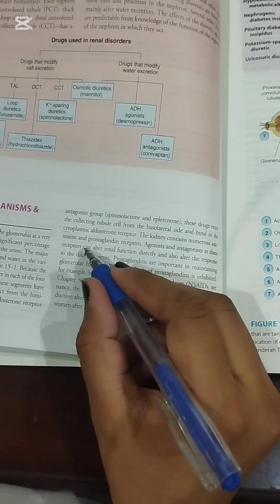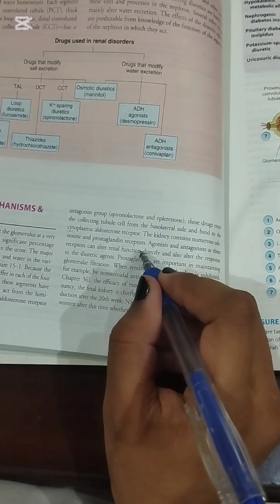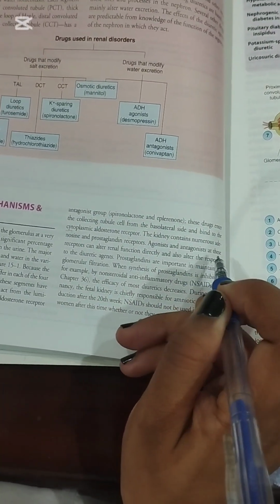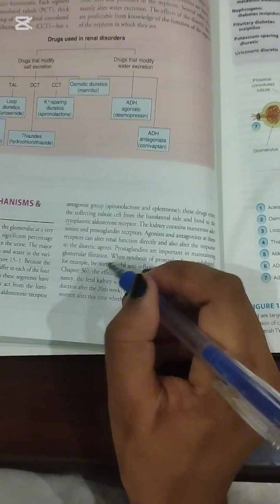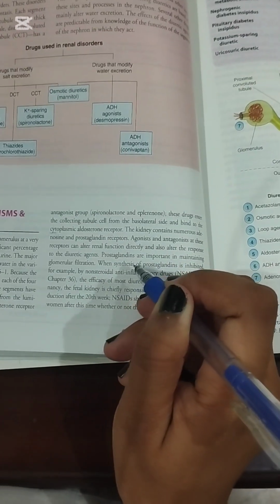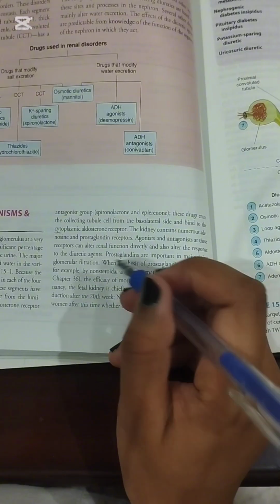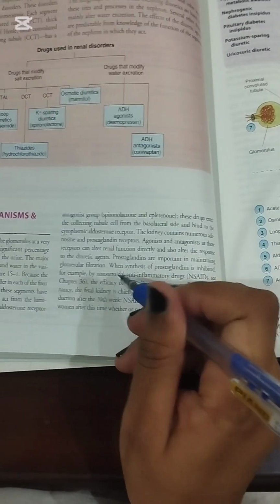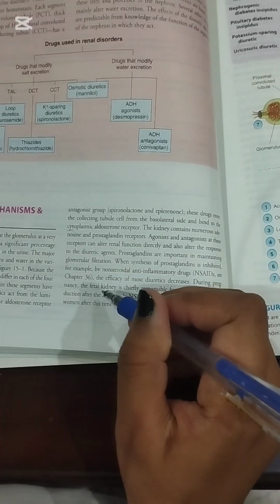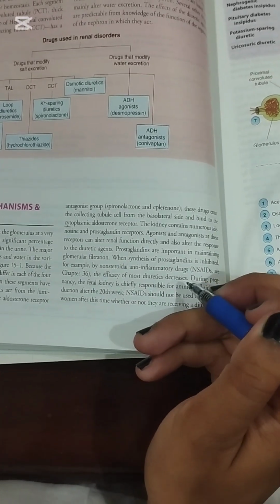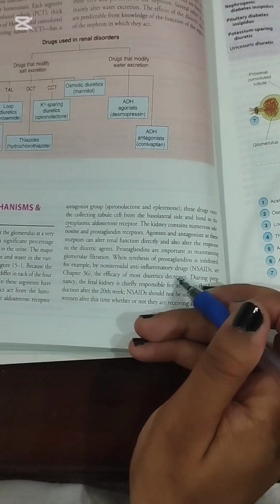The kidney contains numerous adenosine receptors and prostaglandin receptors. Agonists and antagonists at these receptors can alter kidney function directly and also alter the response of the diuretic agents. So prostaglandins are important in maintaining the glomerular filtration. When the synthesis of prostaglandins is inhibited, for example by the NSAIDs, the efficacy of most of the diuretics will decrease. Okay, so this is something very important.